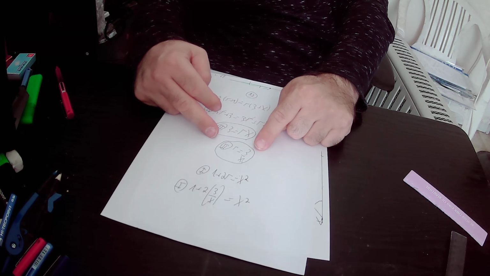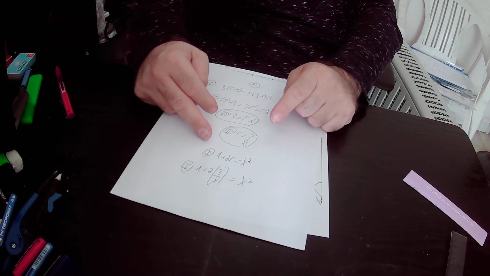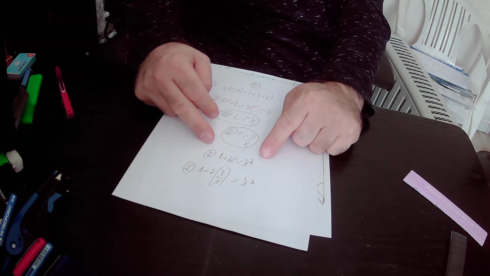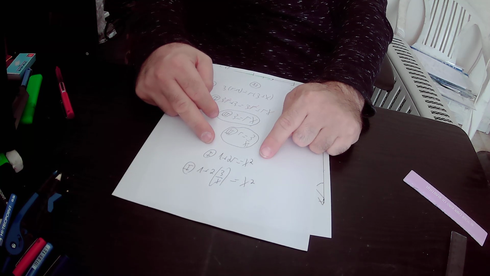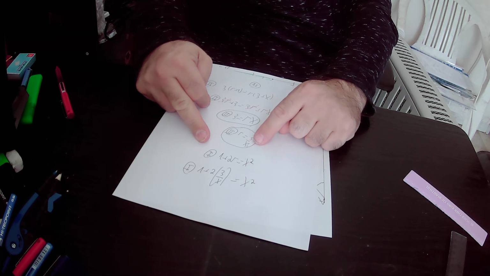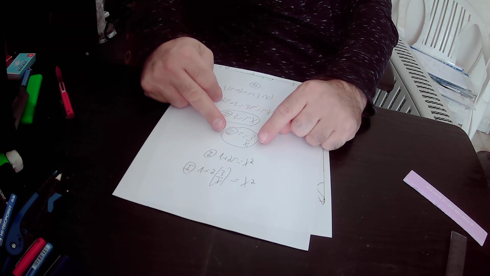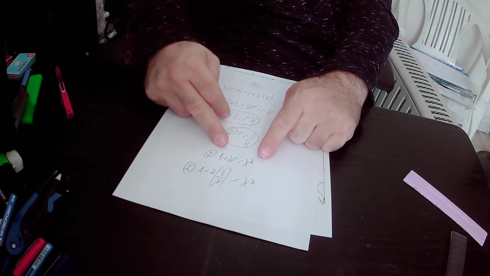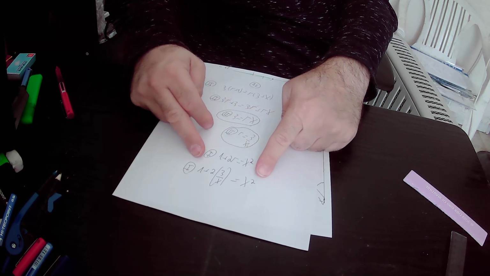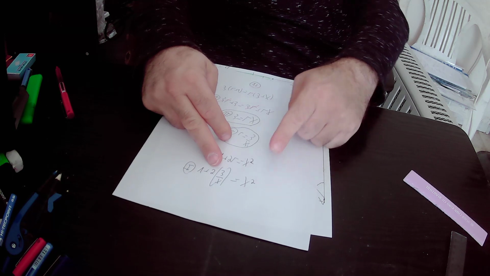According to equation number 2, but we have already found out that according to equation number 1, 1 plus 2r equals x squared. So we can substitute r in this equation by 3 over x, because r equals 3 over x. We substituted r by 3 over x, and we got that 1 plus 2 times 3 over x equals x squared.